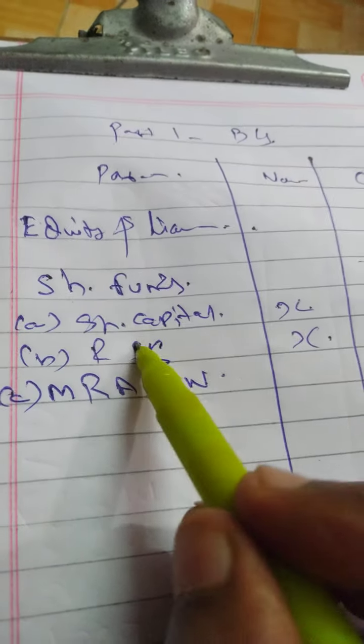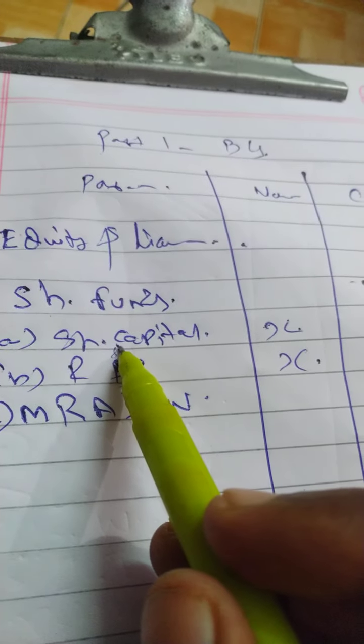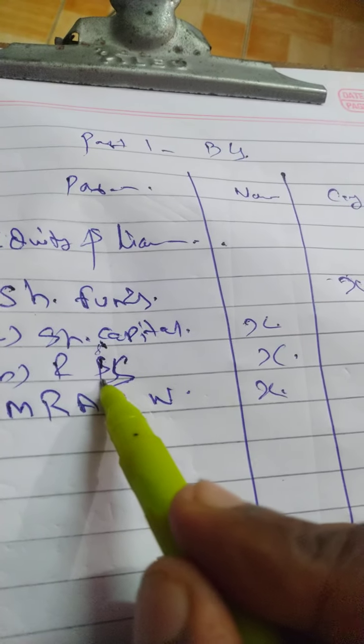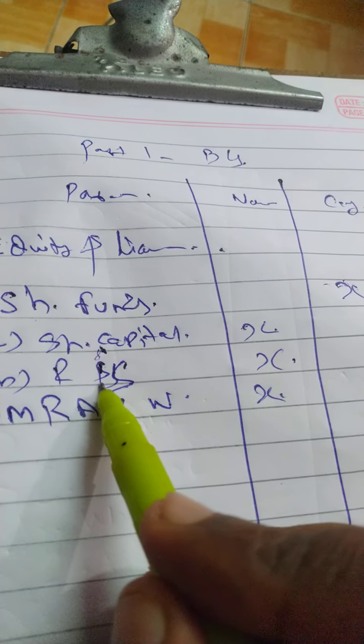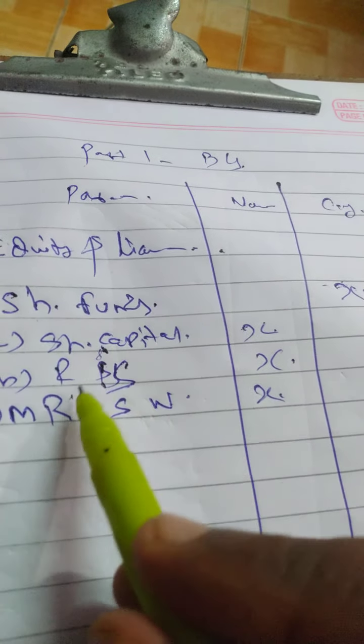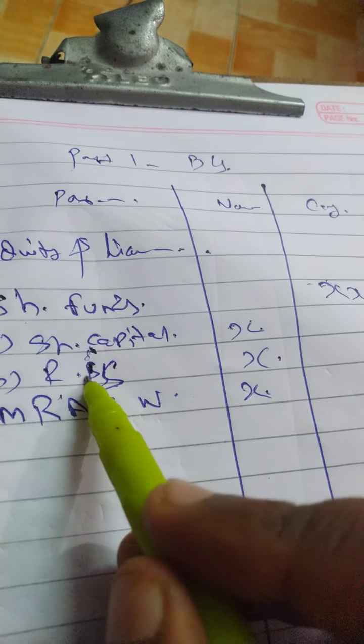We know the meaning of share capital. Money raised from shareholders will be presented under share capital. Correct? Reserves and surplus also we know. Reserves and surplus is accumulated profit. Whatever we generated in the past should be presented in reserves and surplus. And all other items will also be there.